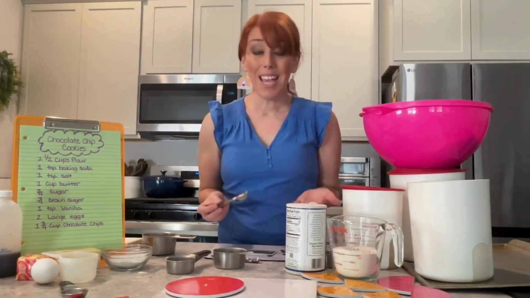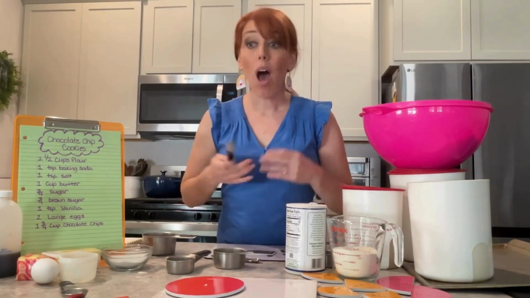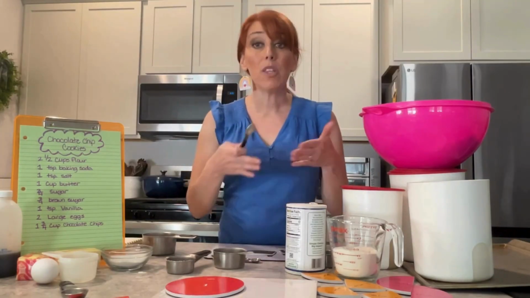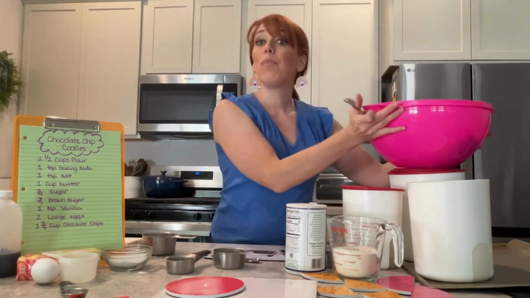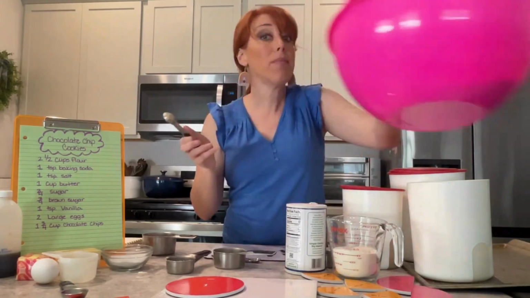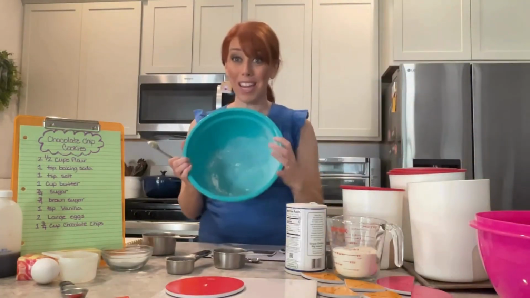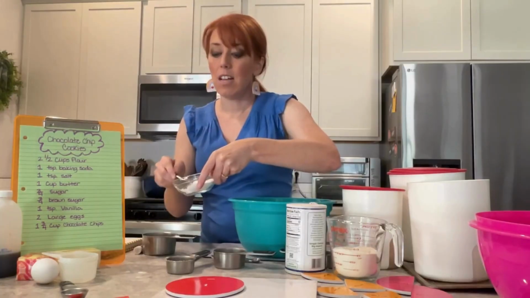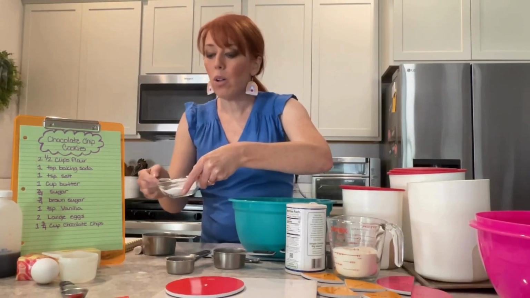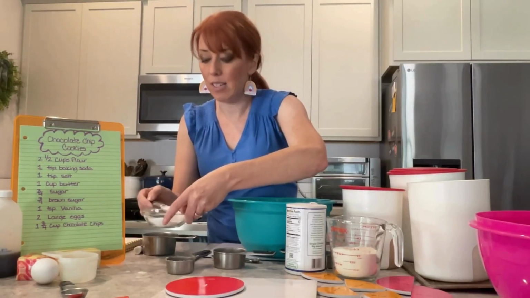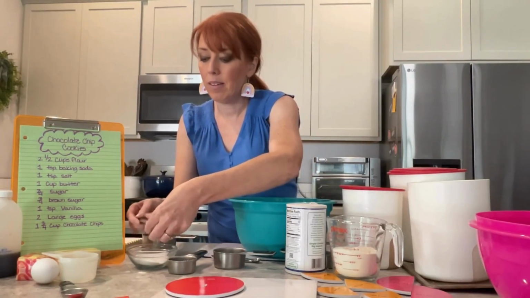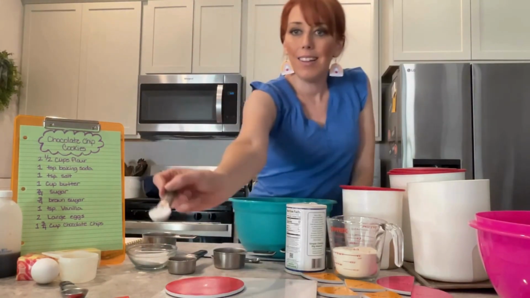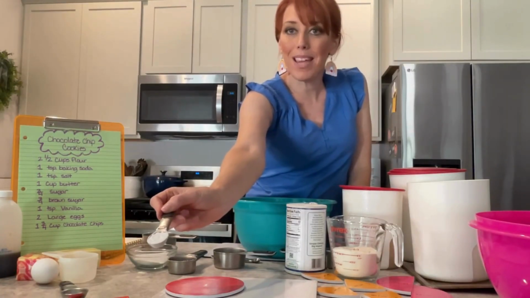Baking soda is actually a dry ingredient. So baking is like chemistry. I'm gonna add my baking soda to my dry ingredients. So I'm gonna take this bowl, set it off to the side, and grab my dry ingredients bowl. All right, I'm gonna measure out 1 teaspoon. Okay, this is what 1 teaspoon of baking soda looks like.